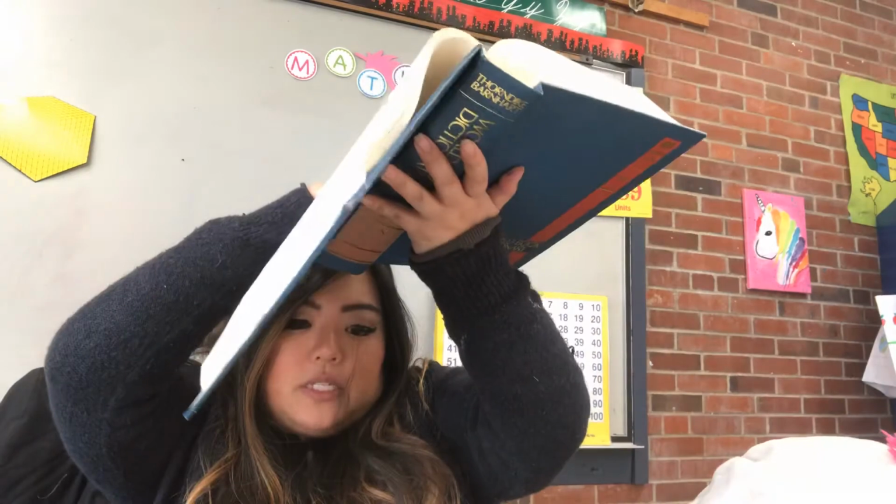Interesting. Now, for some of those, if you're adding a suffix that begins with a vowel and your root word ends with Y, poof the Y, change it to an I and add your suffix. Let's go for the next one.